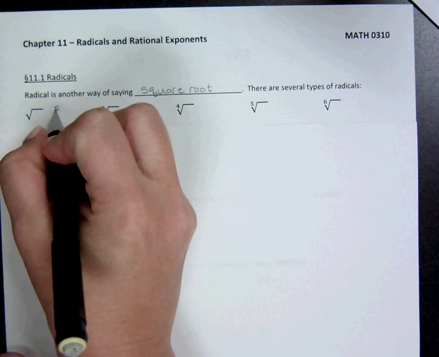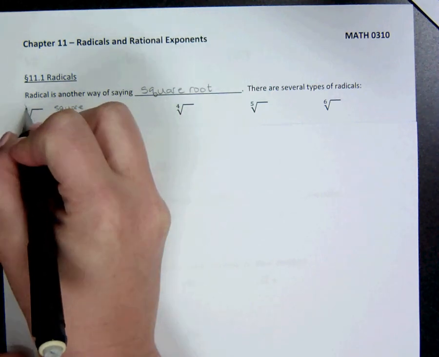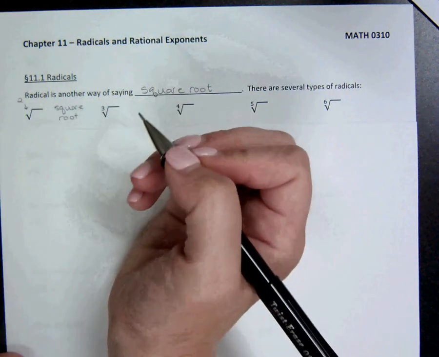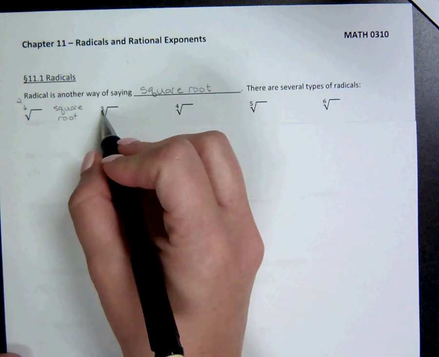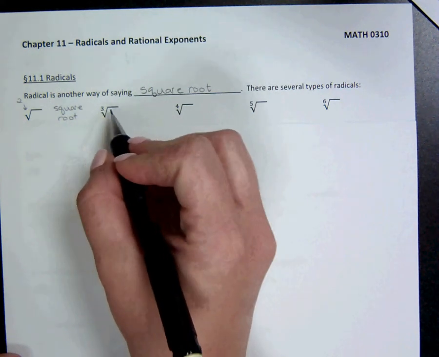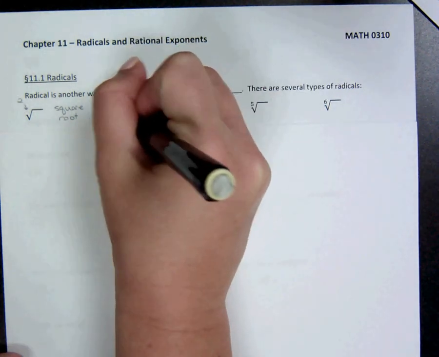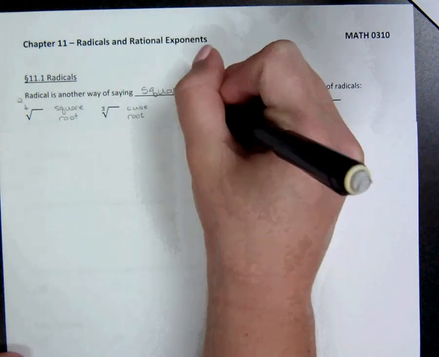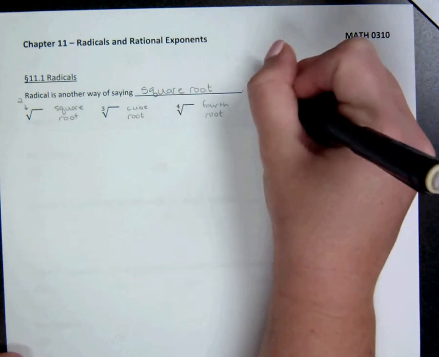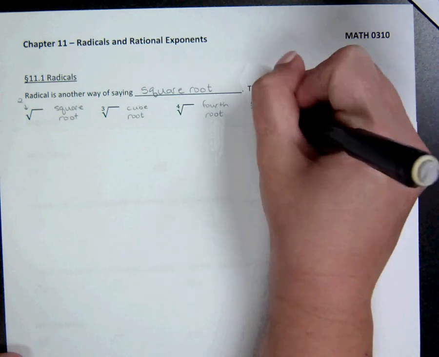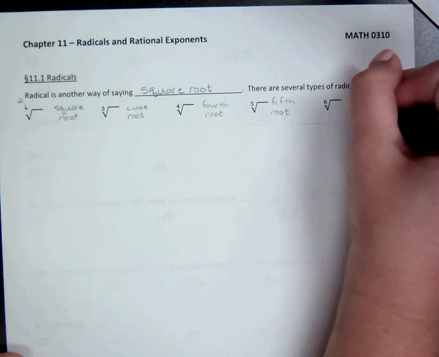So we've got square root, where we don't see a number. It would be a 2, but we don't put it. It kind of defaults to be a square root. If you see a little 3 in the, I believe it's called the index in the little arm of the square root symbol, it's called a cube root. Then you've got 4th root, 5th root, etc. 6th root, and it can continue all the way on forever, really.